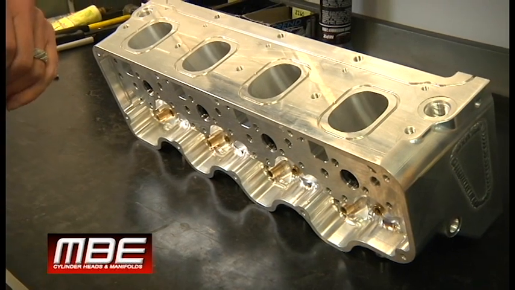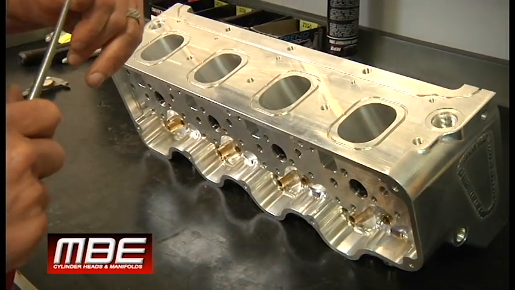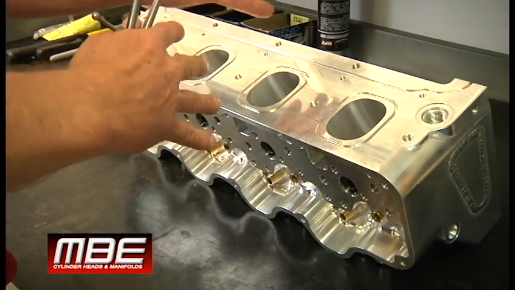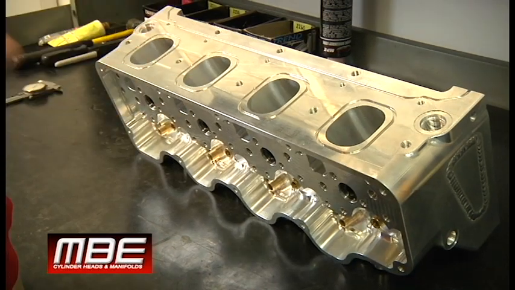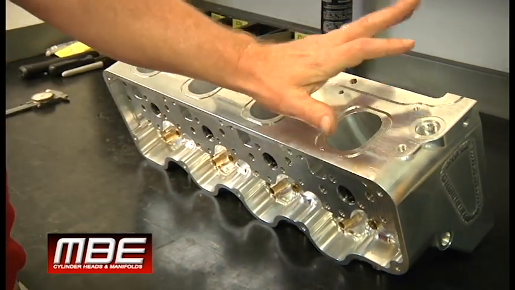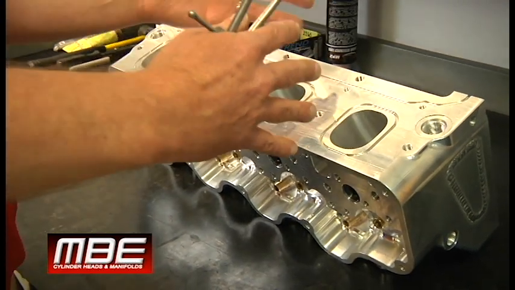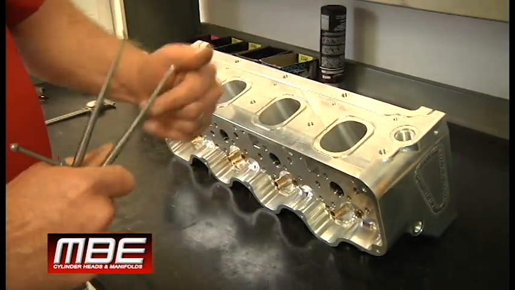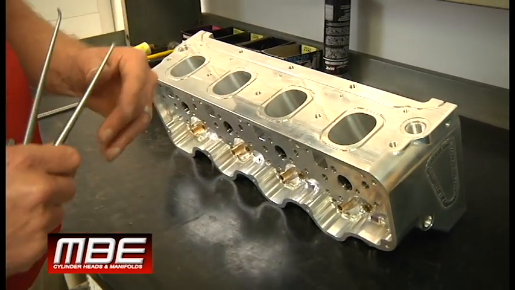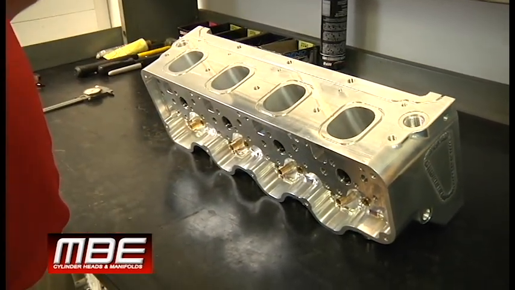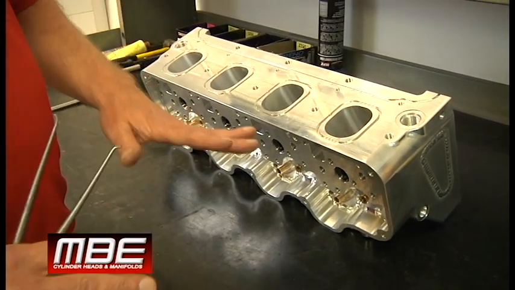Okay, and then you have the other aspect. You got the person that leaves material in where it shouldn't be left in. So now, oh, that intake port's smaller. I can't put a big intake port on it because that one's smaller. Well, it's smaller because it's wrong. Okay, and then if you have the person that takes the material out at the wrong place, well, then that one's larger because it's wrong. So when CCing an intake port, it means absolutely nothing.